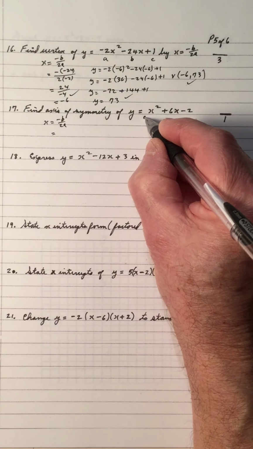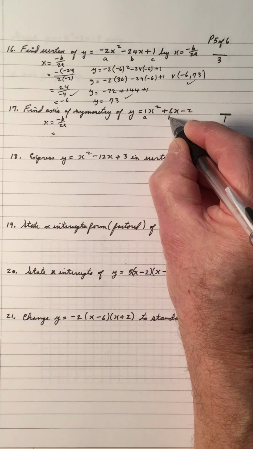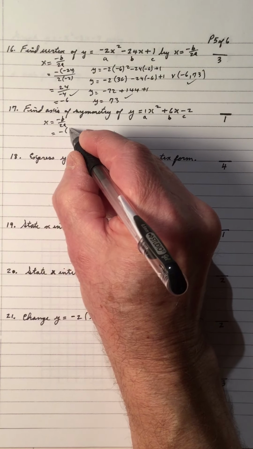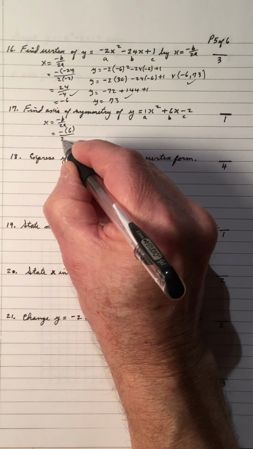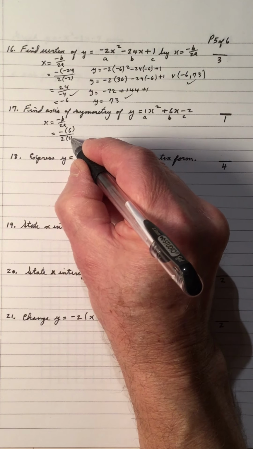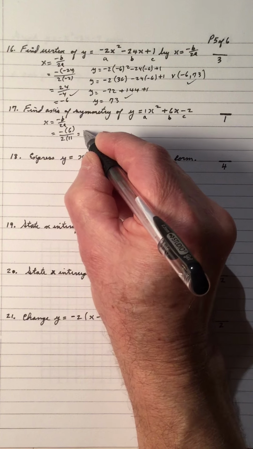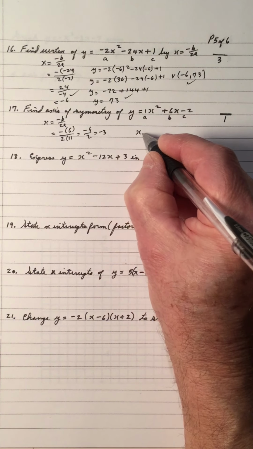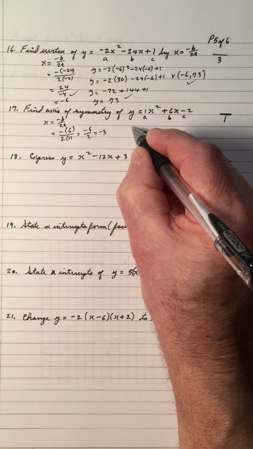So a is 1, b is 6, c is -2. So -b is -6, a is 1. So that gives me -6 over 2, which is -3. So the axis of symmetry is x equals -3.